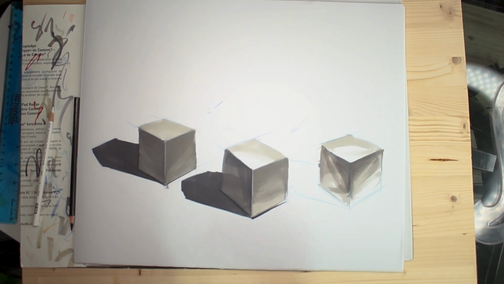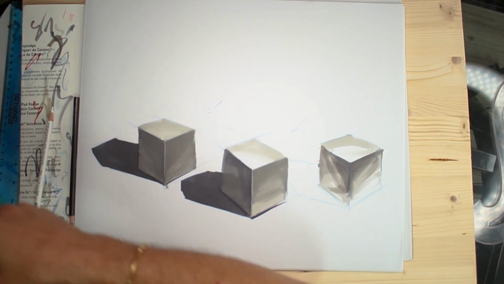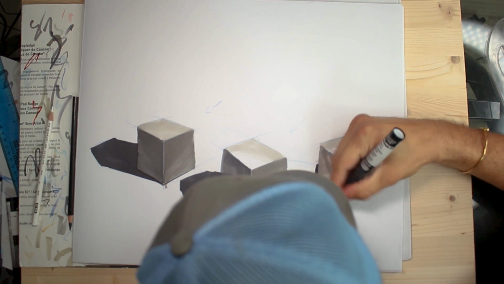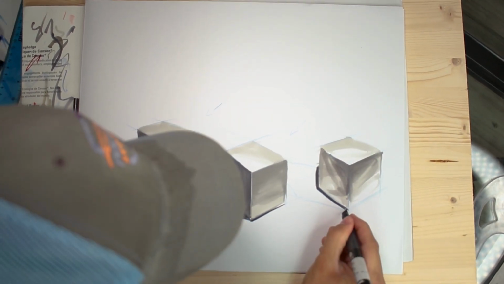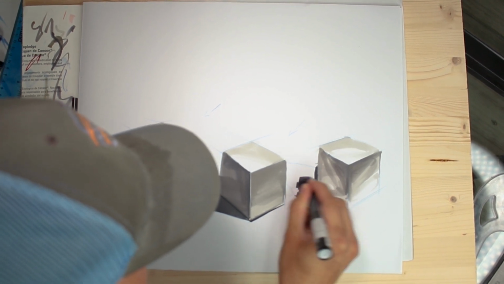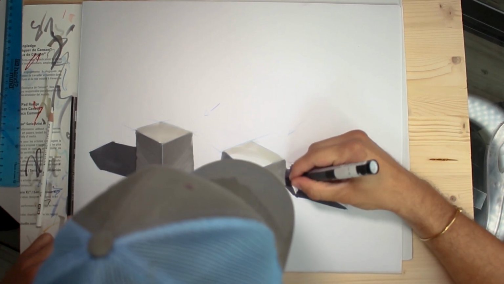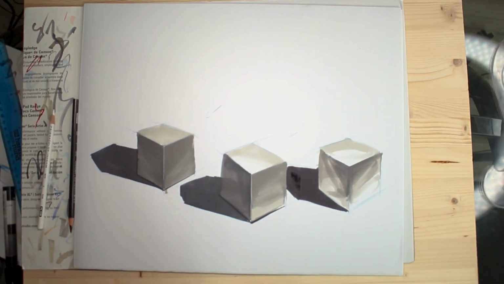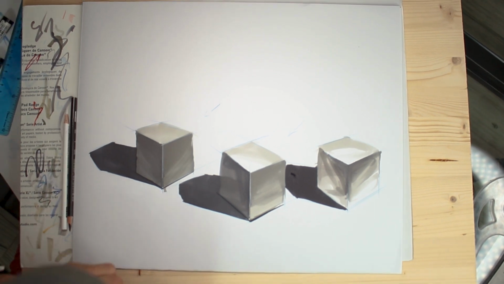And then it's gonna pick up the shadow. I'm gonna put the shadow first. So now what I'm gonna do is slowly, I'm gonna reflect that shadow into the back of the cube, because it's like we said before, it's like a mirror.